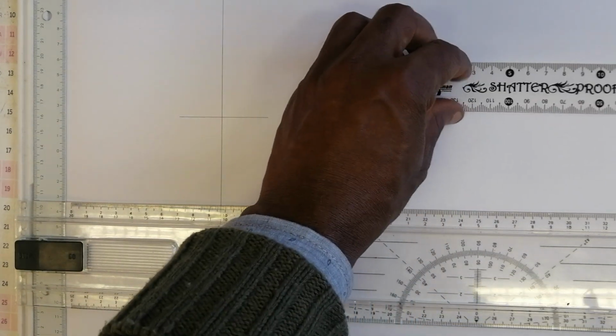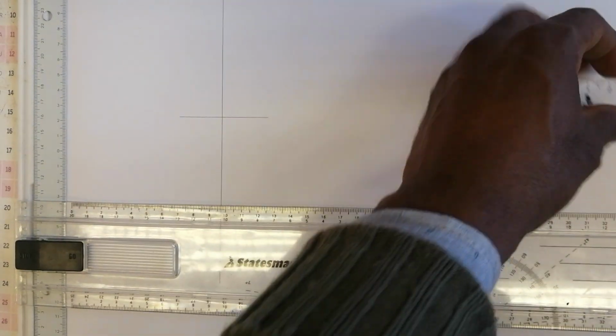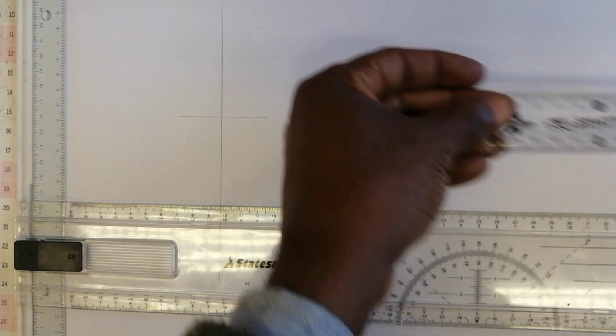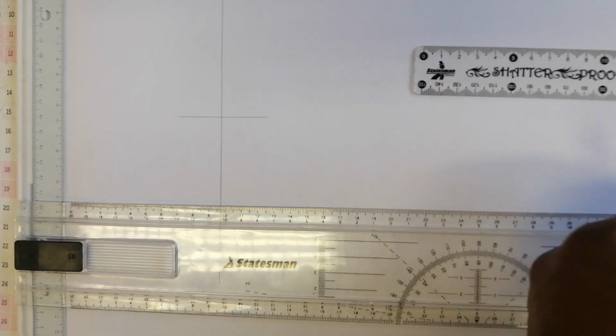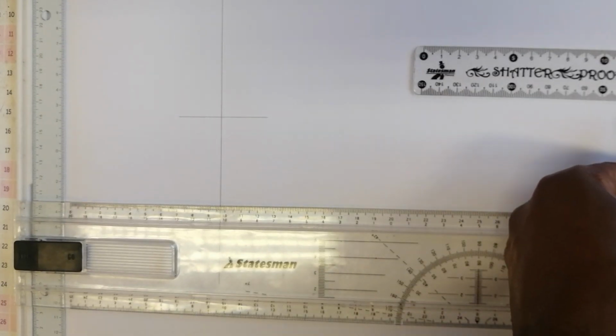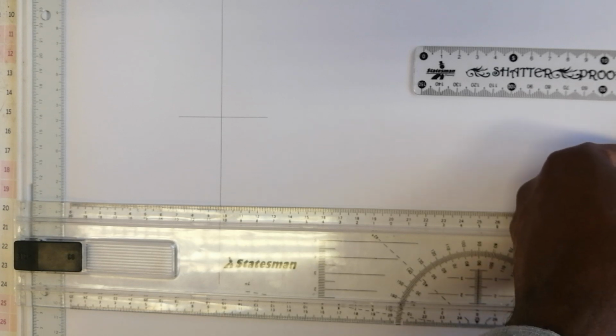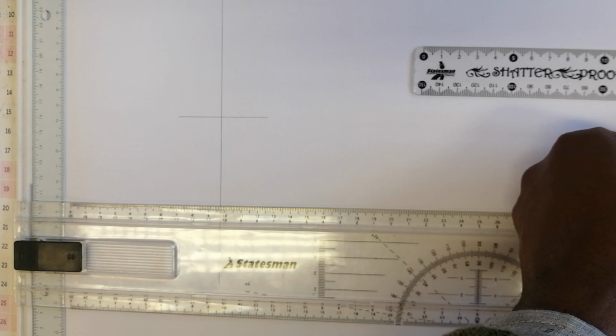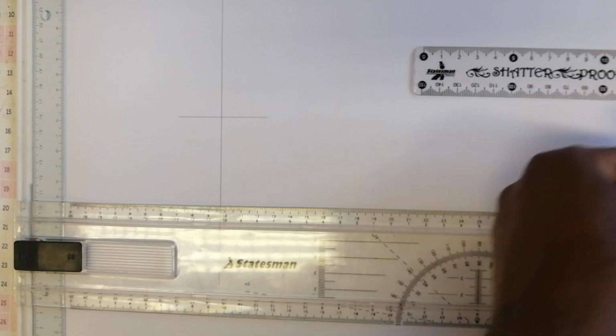So I have to take 15 millimeters. So this is the base.